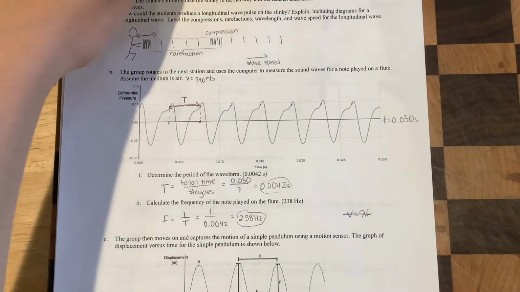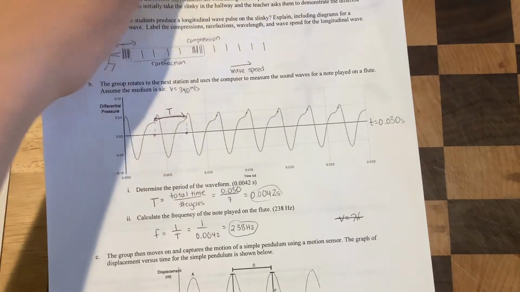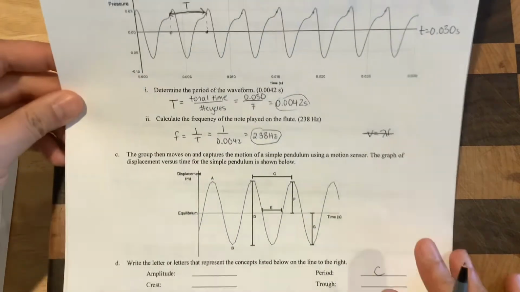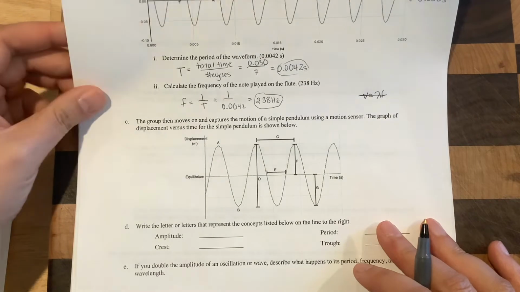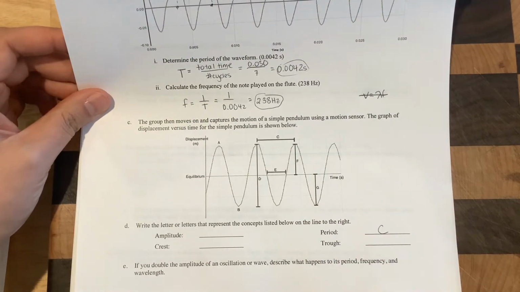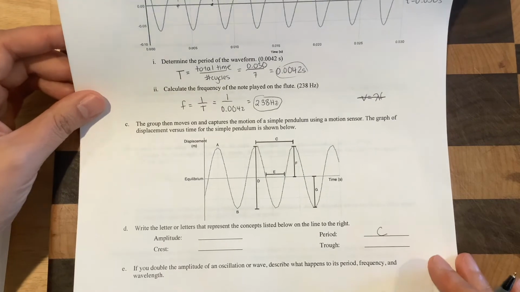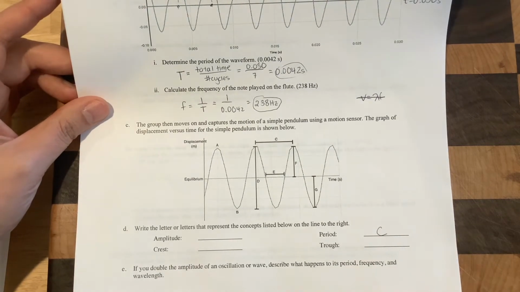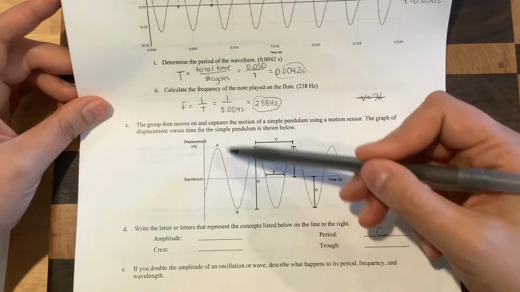Okay, so now, finally, we look at a simple pendulum using a motion sensor. A pendulum technically isn't a wave, right? Because a pendulum stays in place. It might disturb the air around it, but that air doesn't carry energy across the room, but we'll let it go. Okay. Let's say that we're labeling parts of this up and down movement.